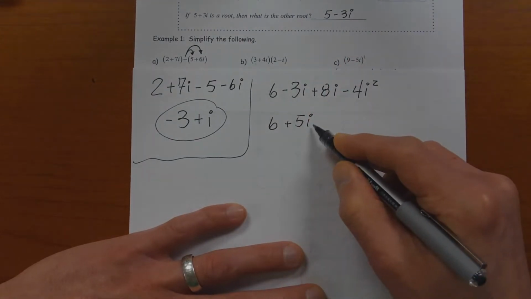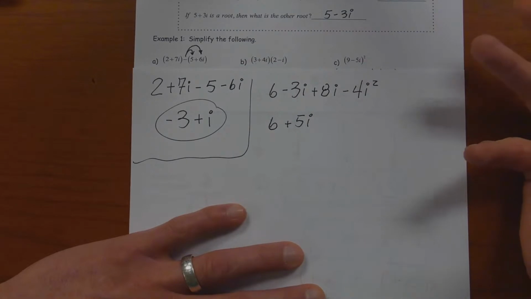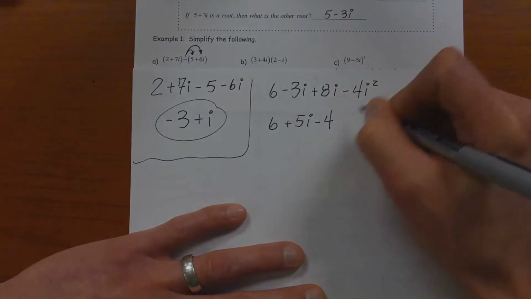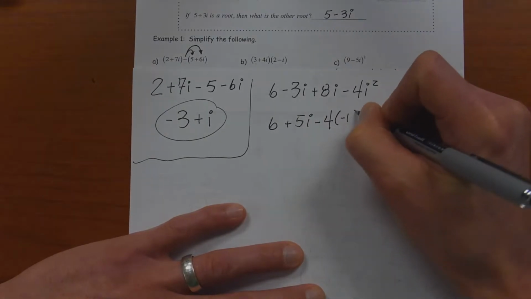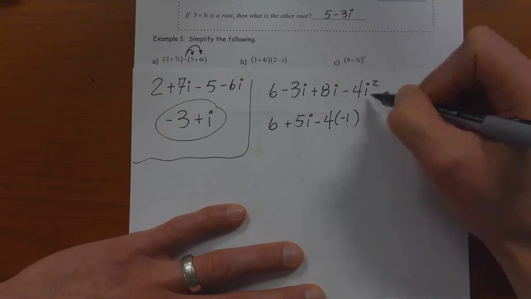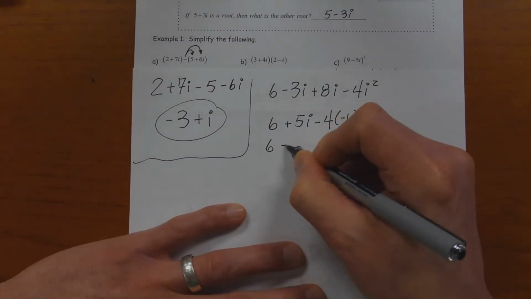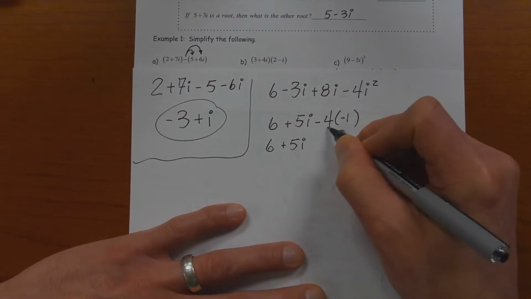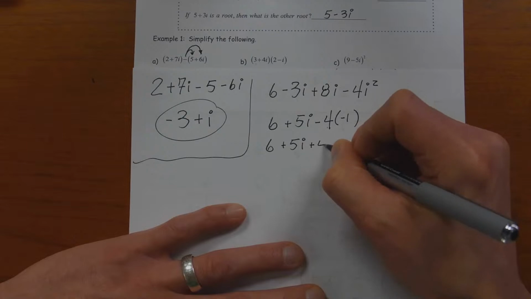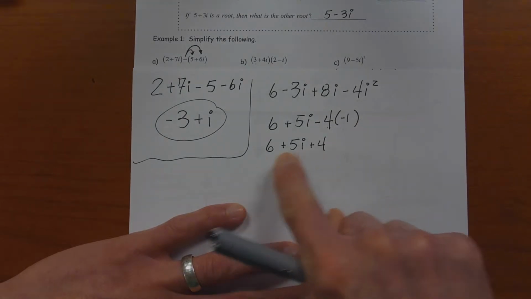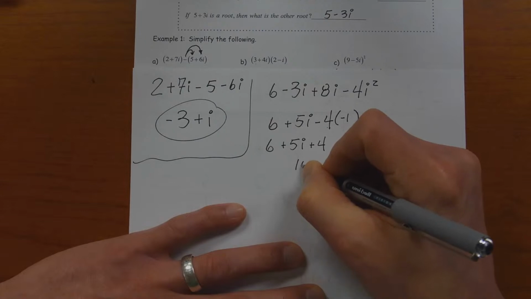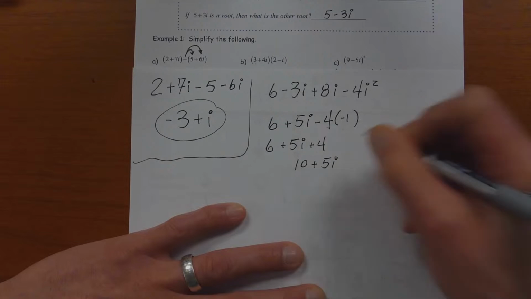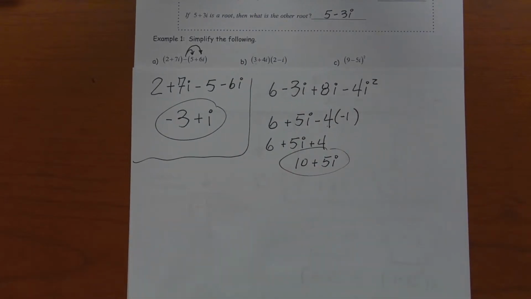Now anytime we see i, we want to leave it as i. We don't want to change it to the square root of -1. But whenever we see i squared, we need to remember that's really -1. So I changed that. This is a multiplication problem: -4 times -1 is +4. Now we can combine the integers, the 6 and the 4. 6 and 4 is 10 plus 5i. So that would be your answer there.